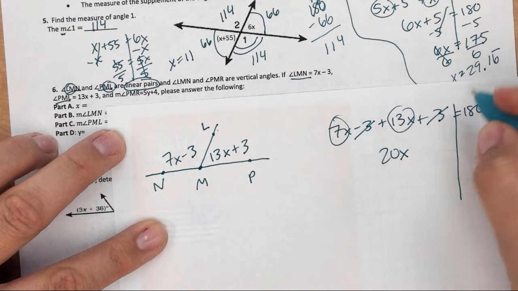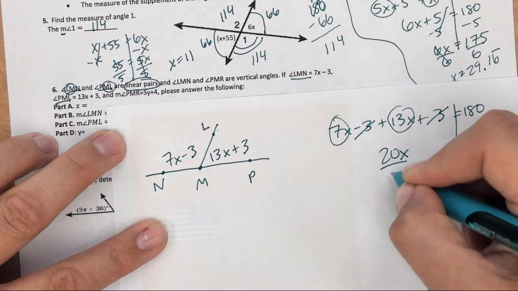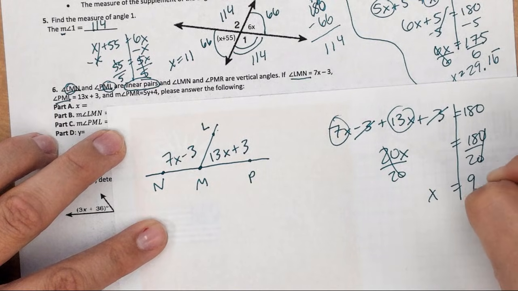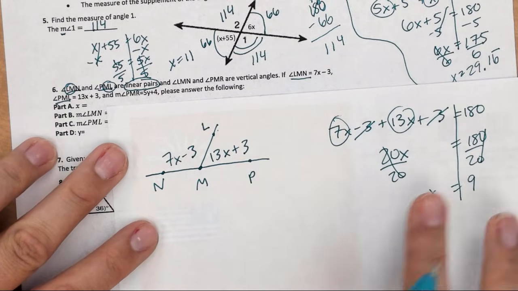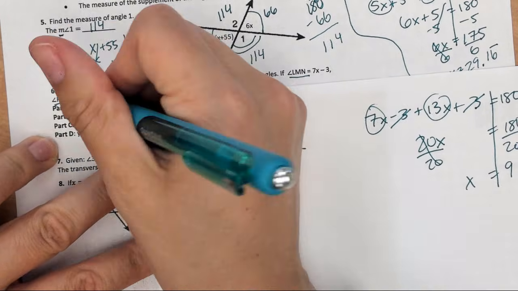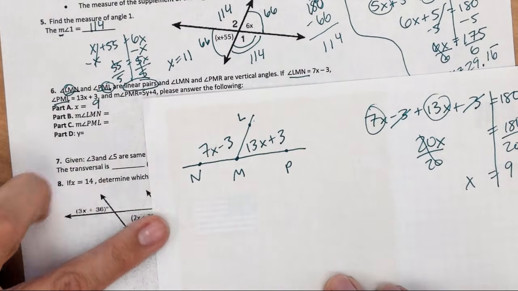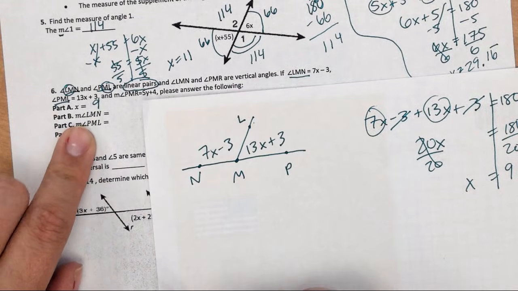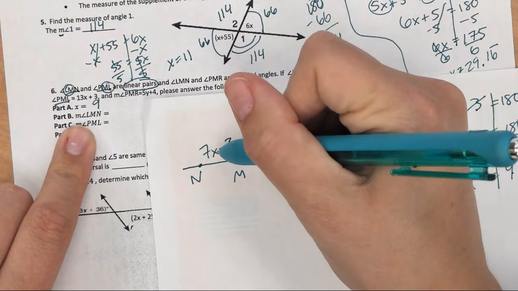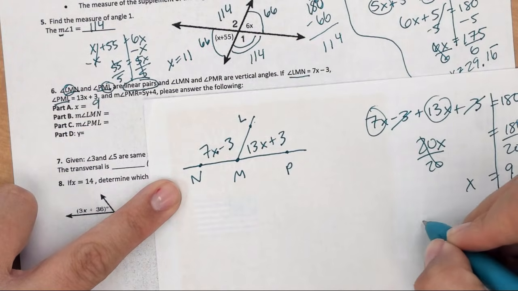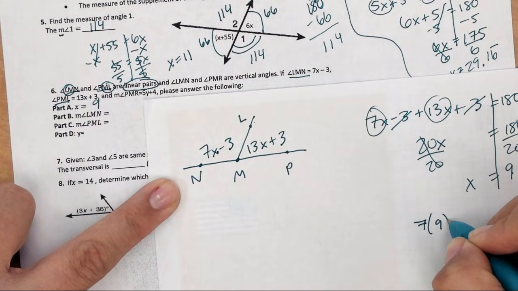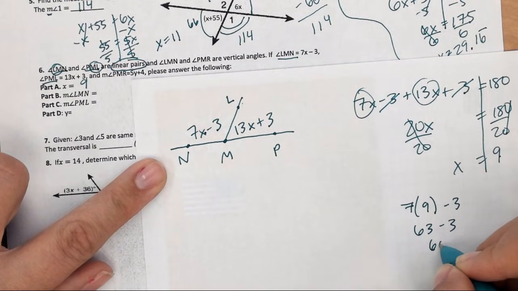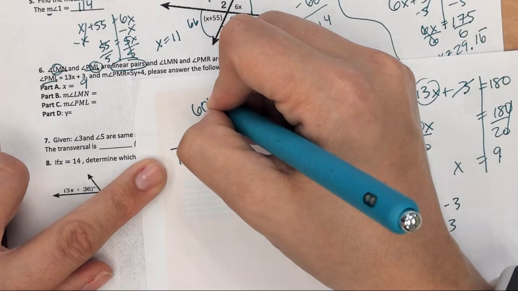Negative 3 plus 3 is 0, so those cancel. Divide by 20. Alright, so x is equal to 9. So x is equal to 9, that's part A. Next, they want you to find the measure of LMN, no big deal. Plug in 9 for x right here. So 7 times 9 minus 3. That's 63 minus 3, which is 60 degrees. So this angle up here is 60 degrees.